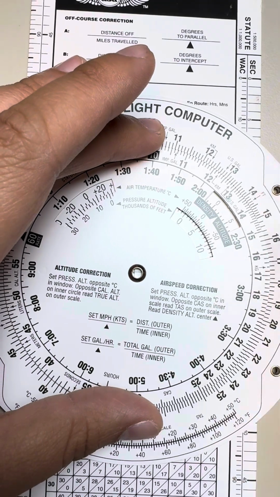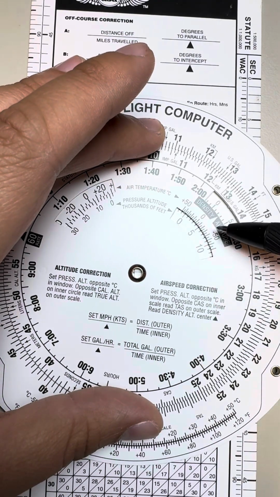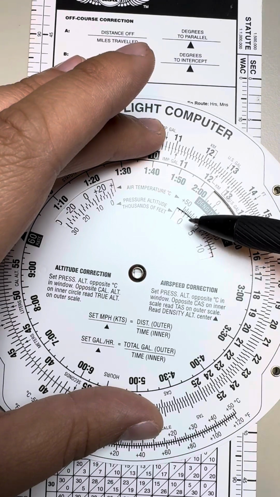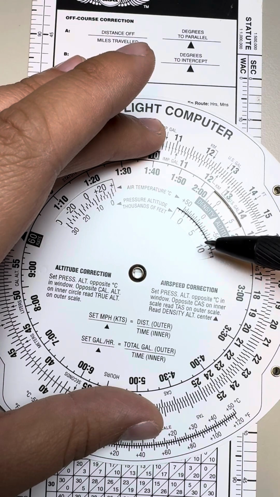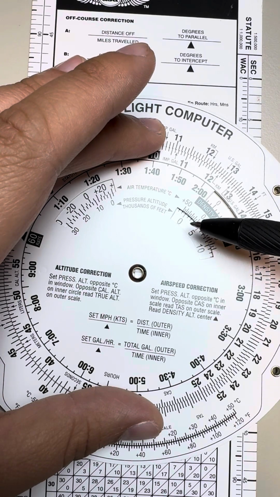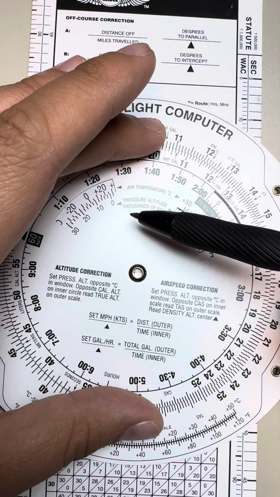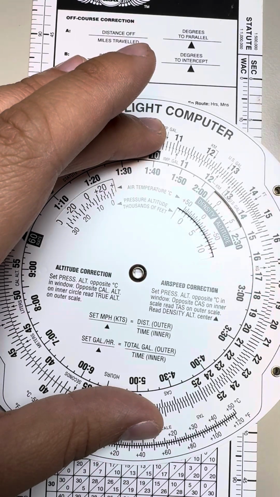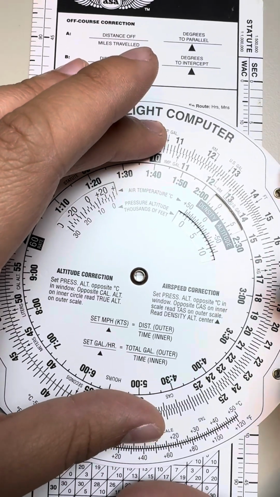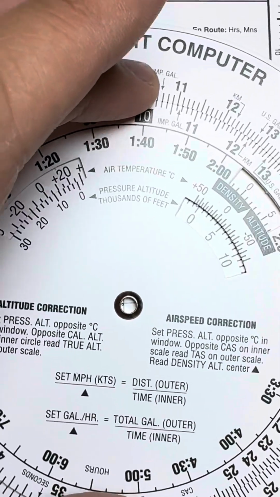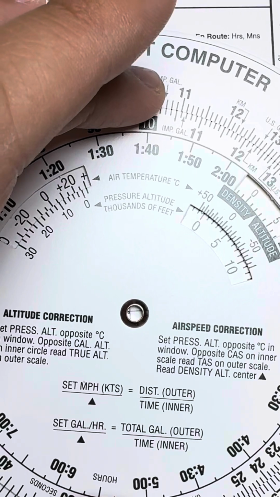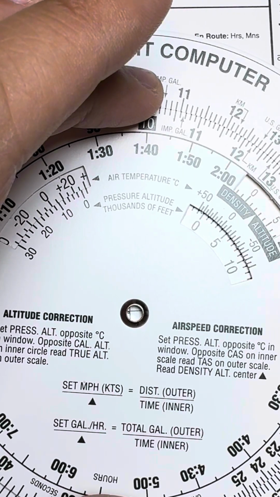On the top of the arc, or top of this pressure altitude window, is temperature information, and inside the pressure altitude window, all the altitude is indicated in thousands of feet. So now we know the pressure altitude is 5,000 feet, we're going to turn this wheel and align it with 5 degrees Celsius.